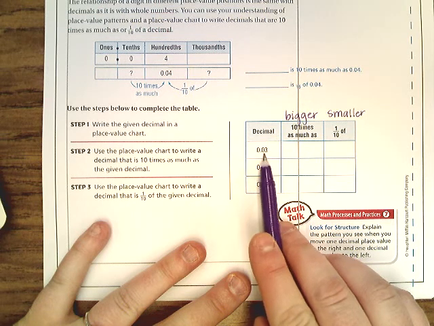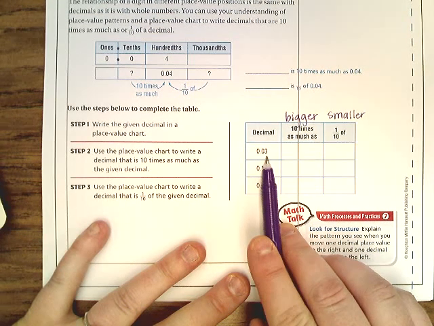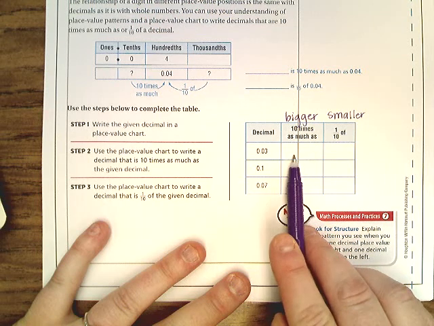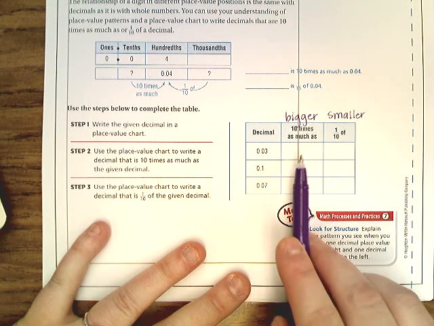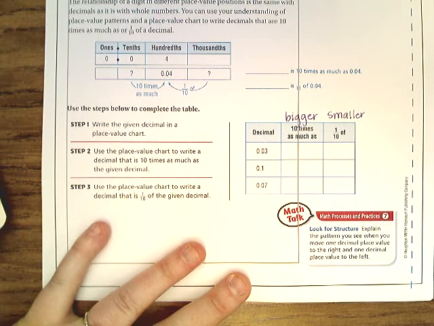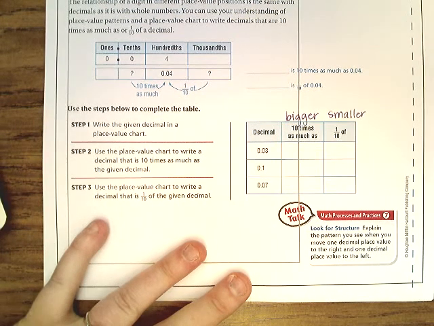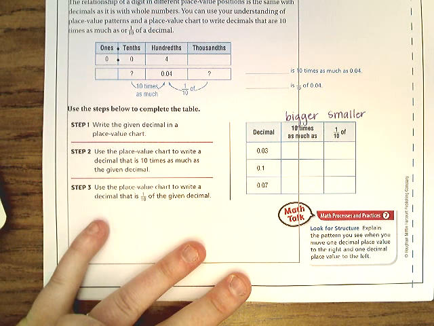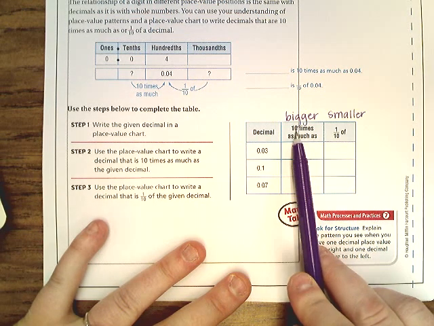So we have 0.03. That's our decimal that we're starting with. It's asking us to write a decimal that is 10 times as much as. Ignore this line through here. It's the printer that does it, okay? 10 times as much as. So we're going to take a look at it. We see the 10. There's 1 0 in the 10th position.